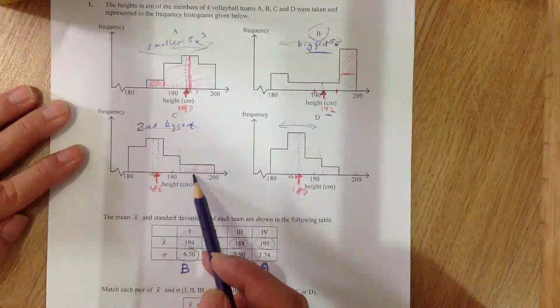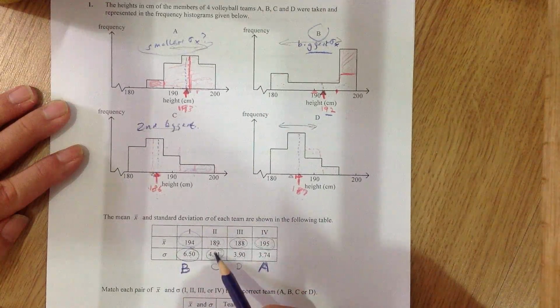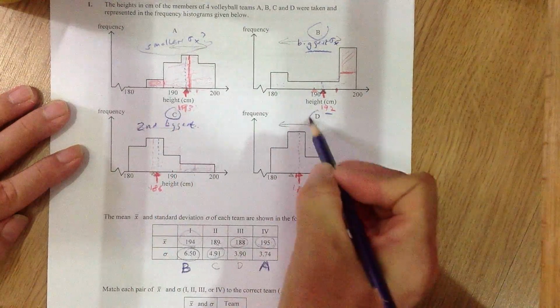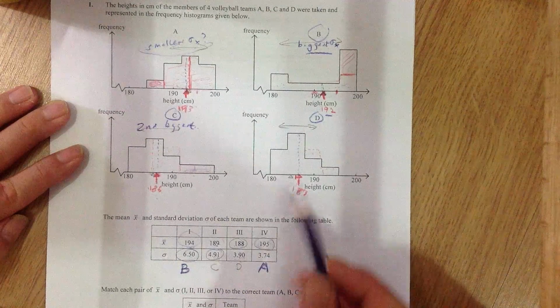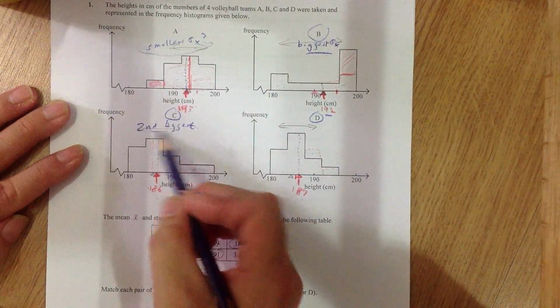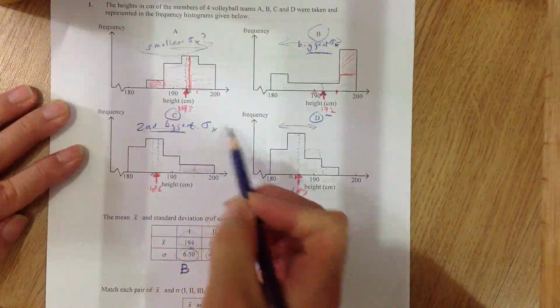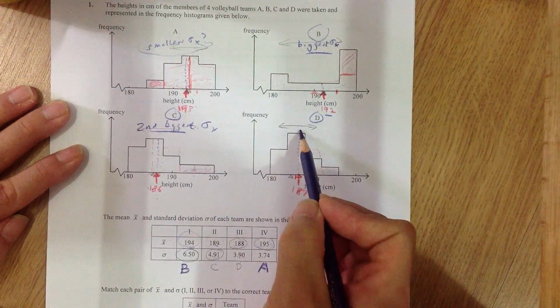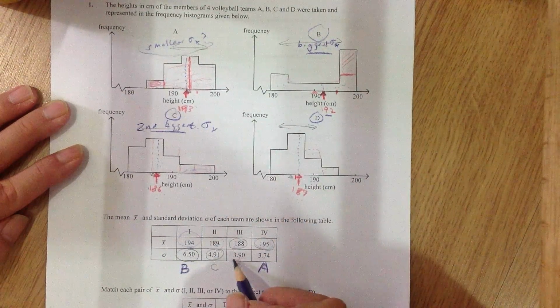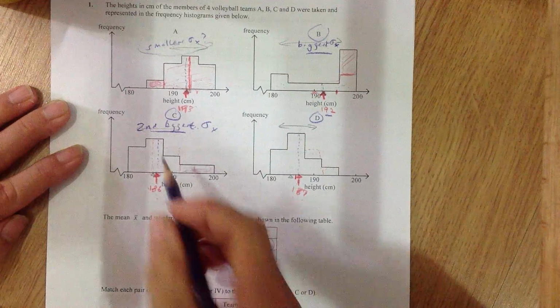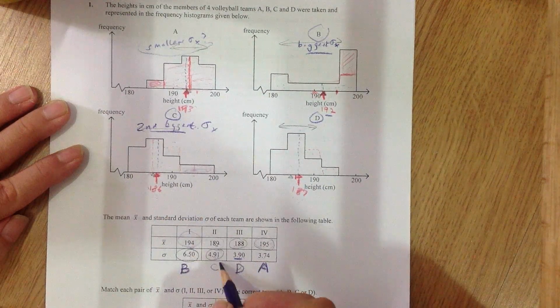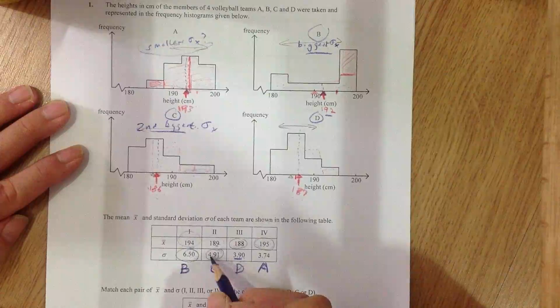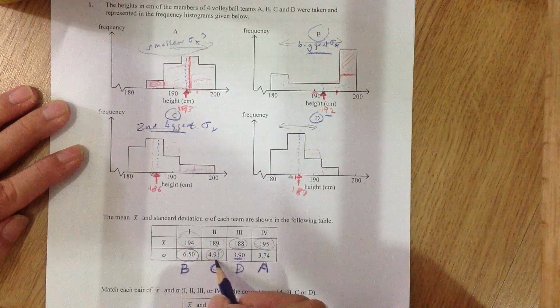So obviously C and D, one of them is here and one of them is here, right? But which one is which? Well, we guessed that this had the second biggest standard deviation. This one just was a regular one. So we'll put D for the smaller standard deviation, and we'll put this one in the bigger. Okay, this was the biggest, this is the second biggest.